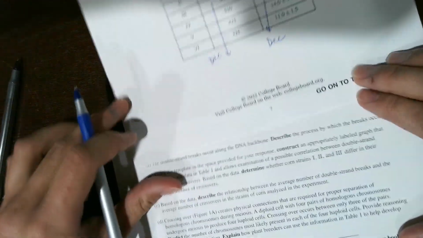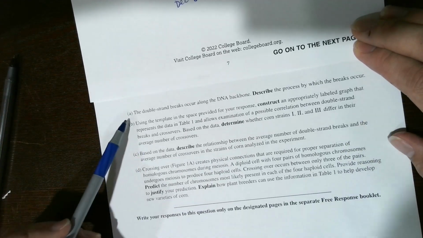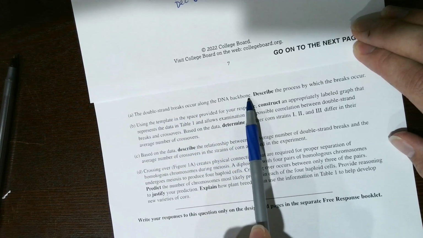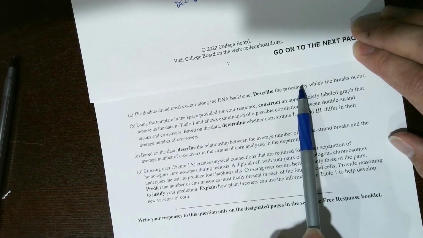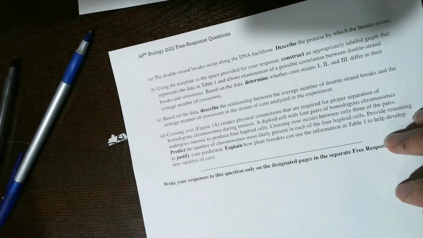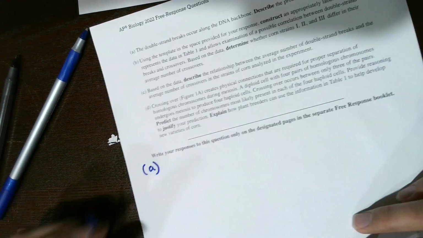We're getting somewhere. Double-stranded breaks occur along the DNA backbone. Describe the process in which the breaks occur. Alright. This is kind of hard to explain without having taken organic chemistry and biochemistry. So unfortunately for part A, I'll answer it down here. Unfortunately, that's just something we have to memorize.